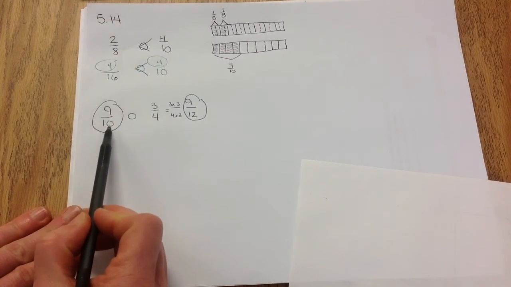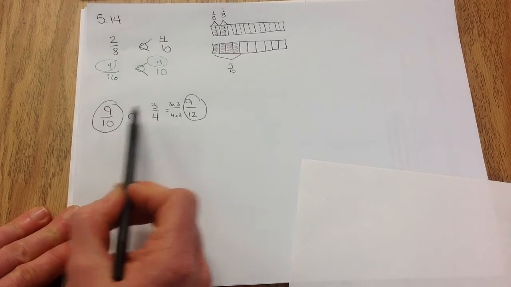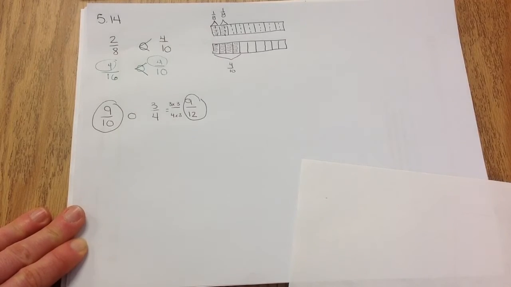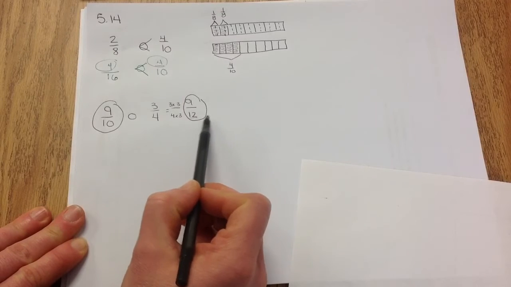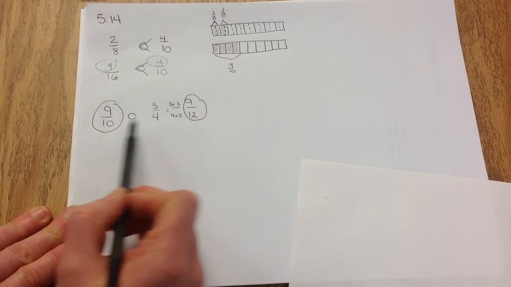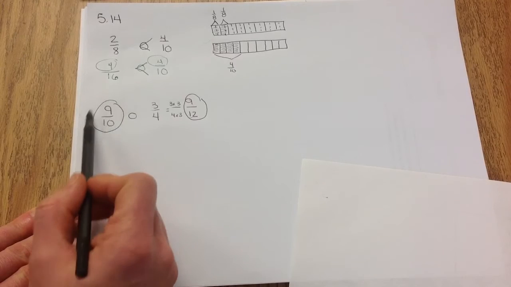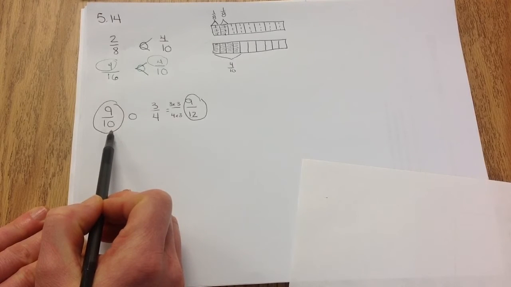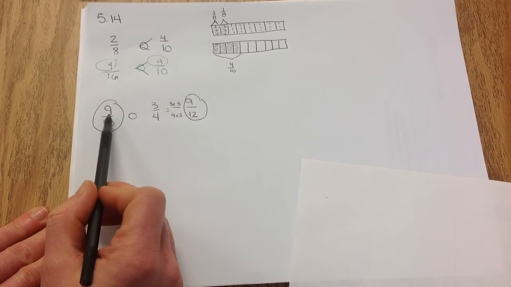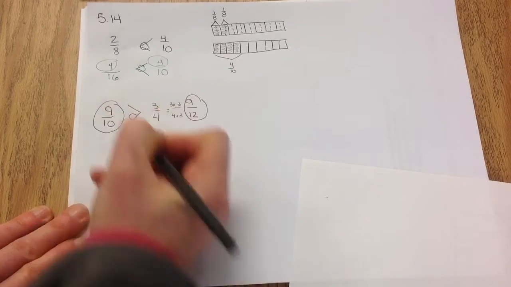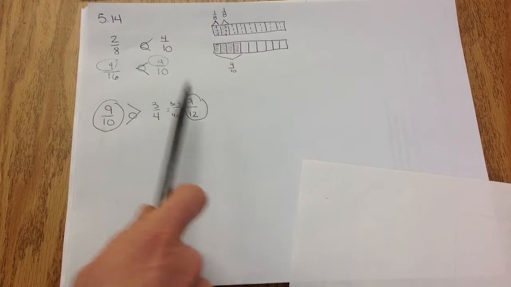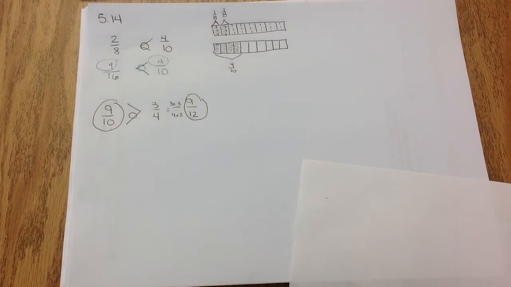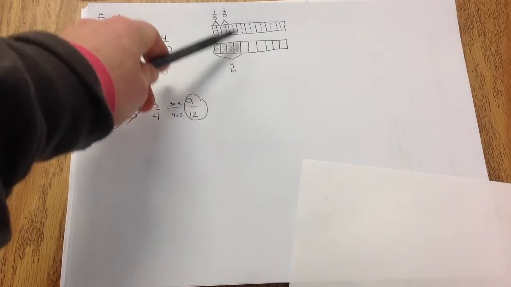Are 9 pieces out of 10 more or less than 9 pieces out of 12? Well, remember, the bigger the denominator, the smaller the pieces. So that must mean that my 9/10 is larger, because that's only 1/10 away. Wow, that was easier to compare when my numerators were the same. If you need to draw a picture just to see it, do it.